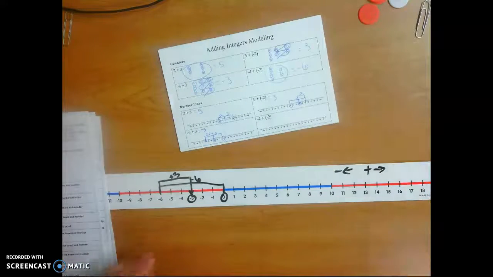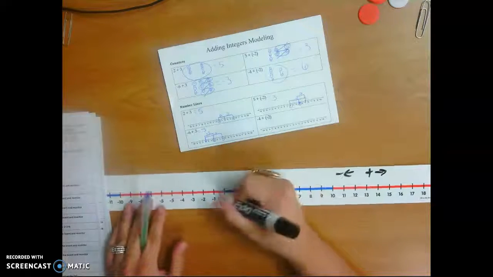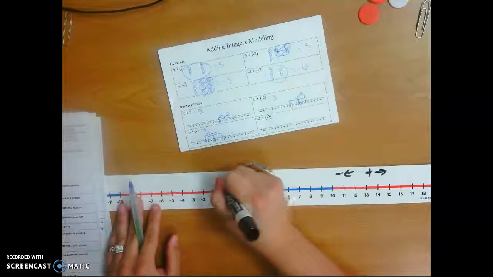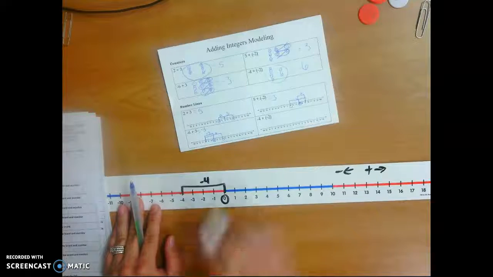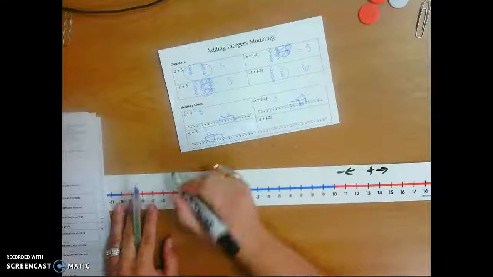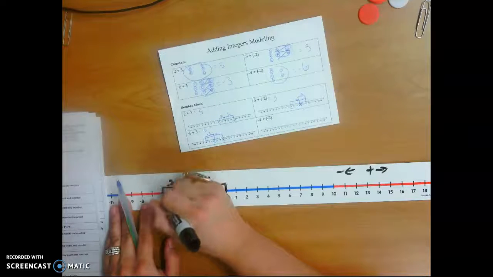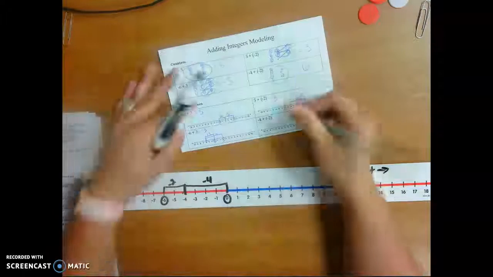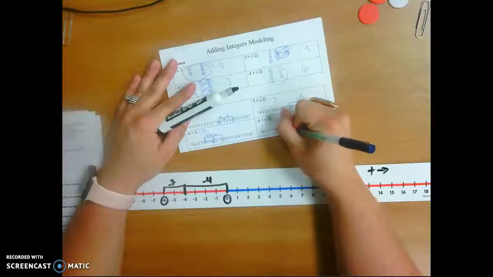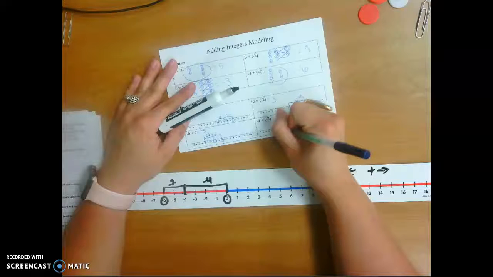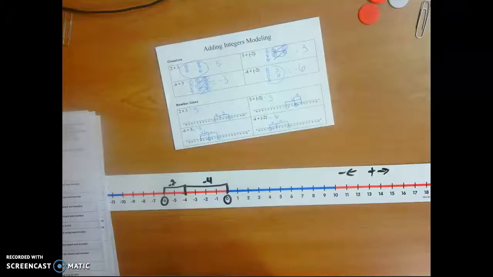Alright, our last one is going to be a negative 4 plus a negative 2. Starting out at 0, we're moving 4 to the left. Then it's another negative 2, so we're doing 2 more to the left. So we're finishing at negative 6. Negative 4, negative 2, ends at negative 6.